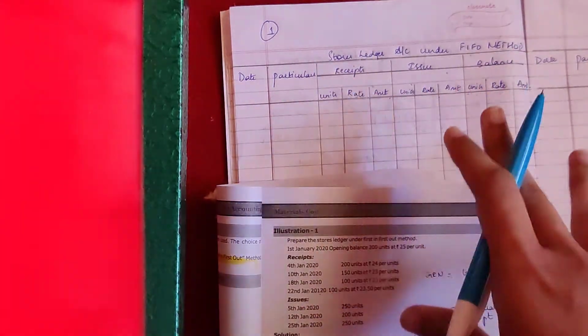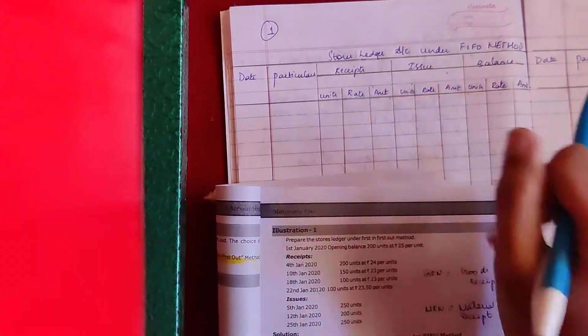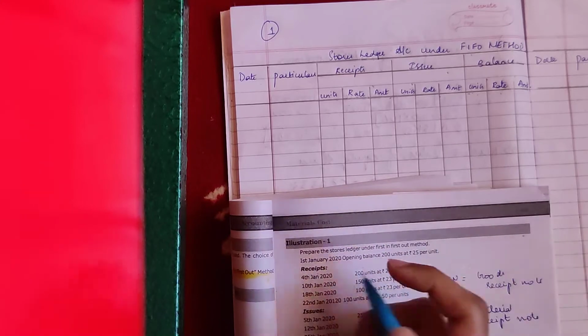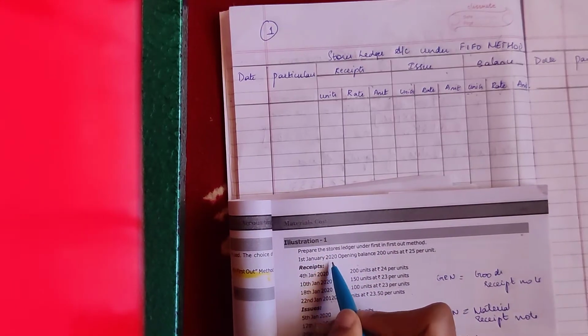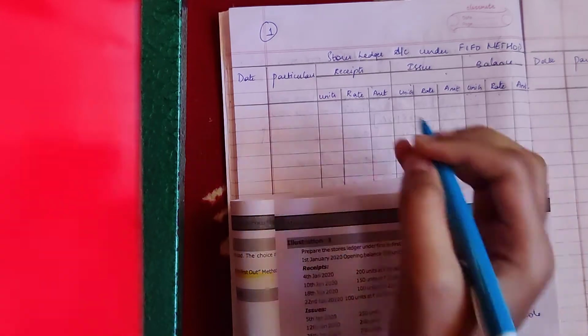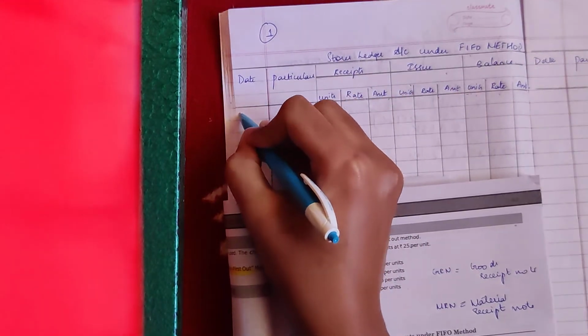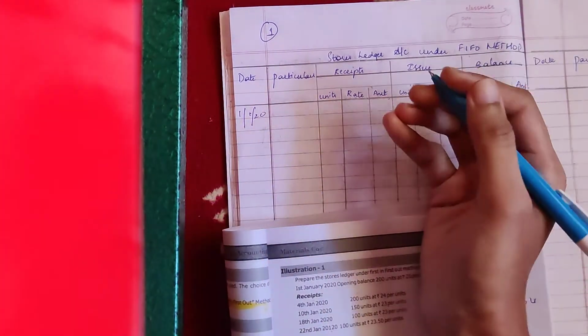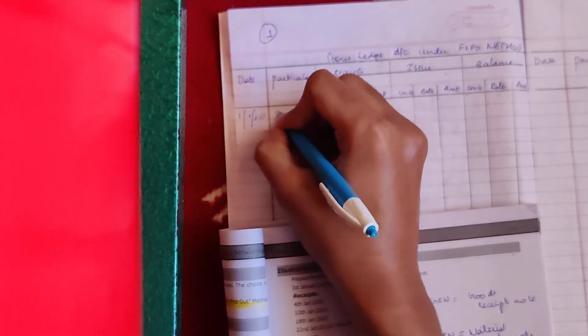Now I will not be able to show you the complete question and the solution in the particular problem, so please kindly adjust. When you see in the question, it says 1st January, the opening balance is given to you: 200 units at rupees 25 per unit. So in the dates column, write down 1st January 2020, balance brought down.